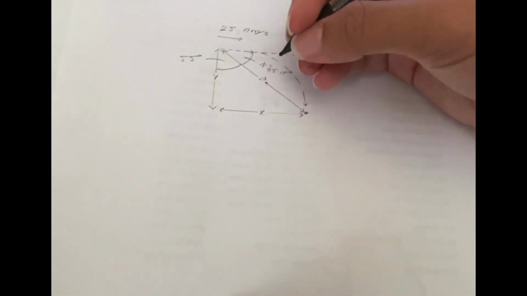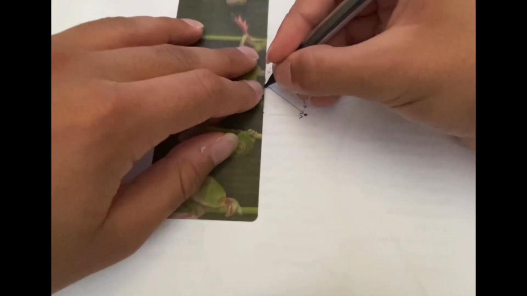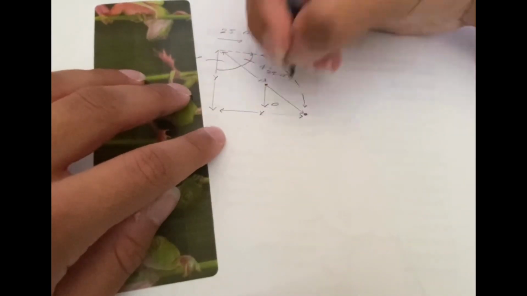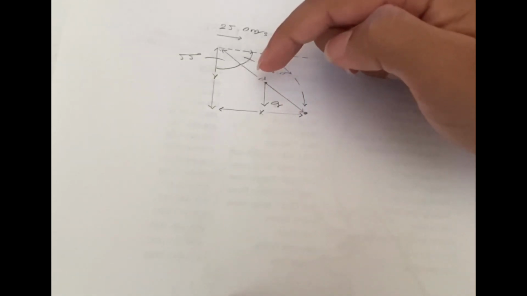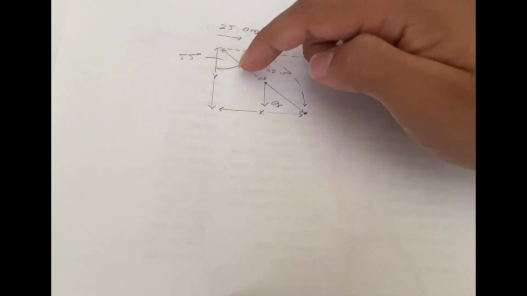Next, we can also draw the gravity vector. And we can add that this vector also acts at an angle of 55 degrees from the line D. The reason why is because the gravity vector is parallel to this line Y over here, and both lines intersect this line D. So that makes all their angles corresponding angles.